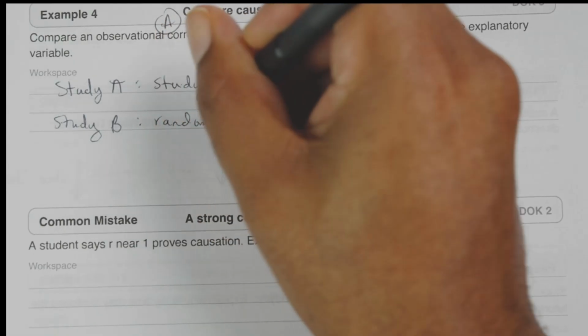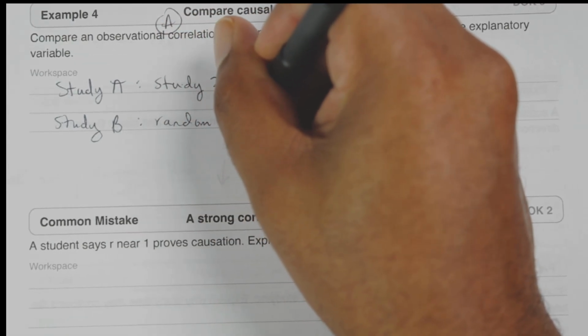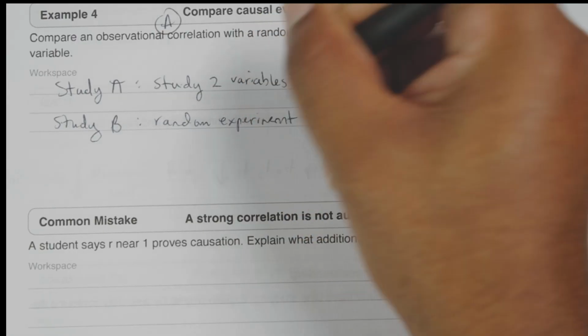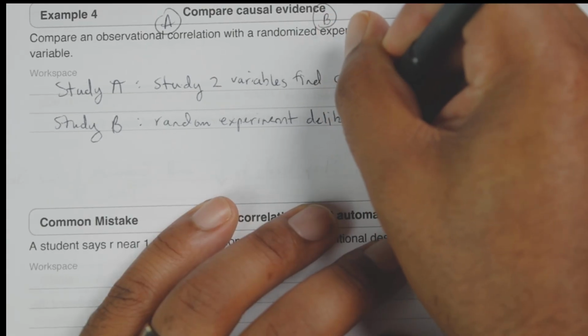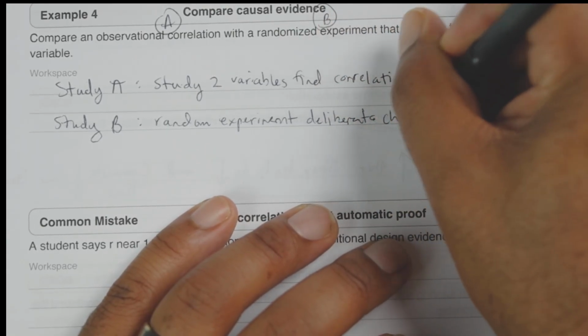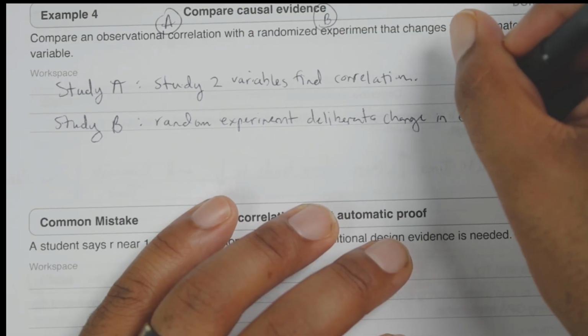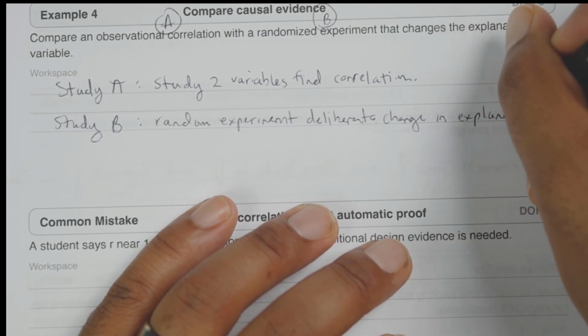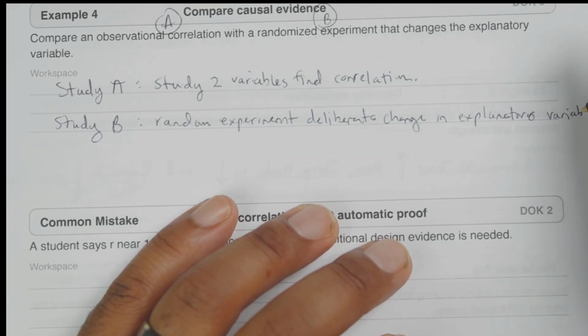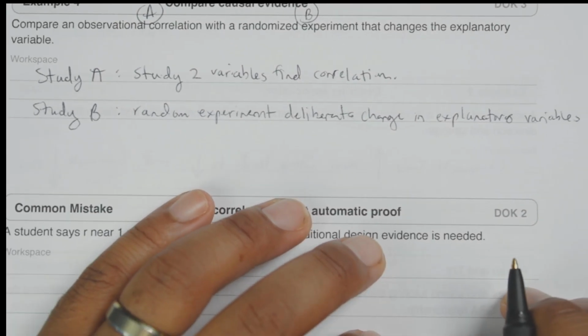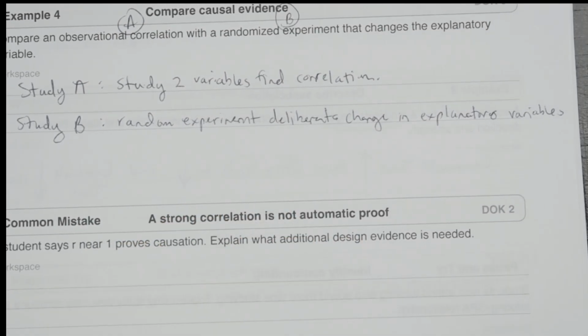A randomized experiment is where researchers conduct a random experiment and deliberately change the explanatory variable, which gives stronger evidence of causation.